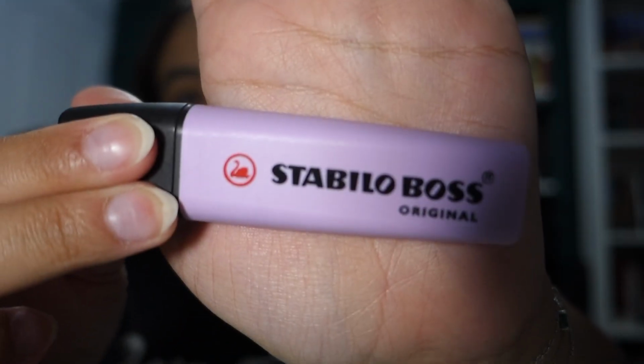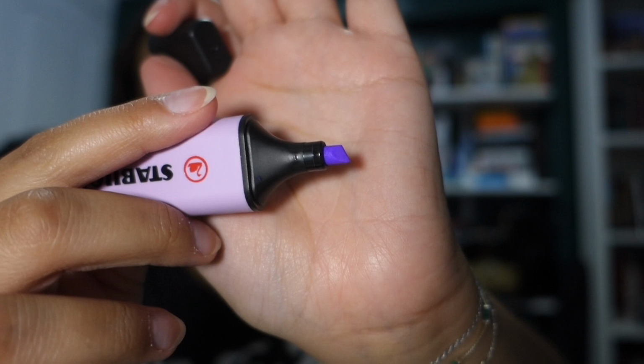I think the most important thing is to annotate with your heart and how you want, because at the end of the day I can show you how I annotate, but it might not work for you, and it doesn't work for everyone. So whatever makes you happy.